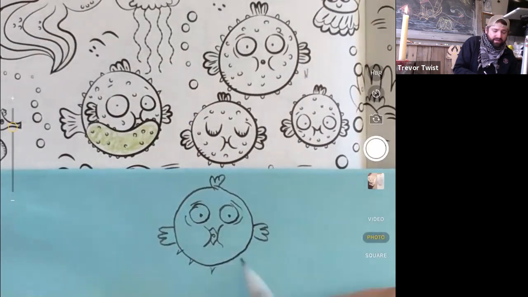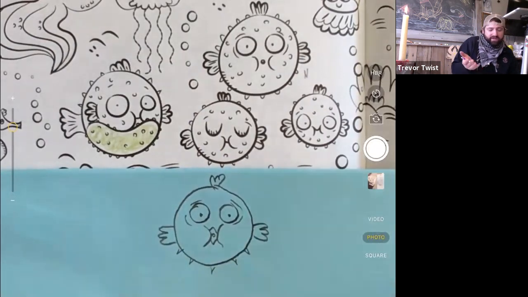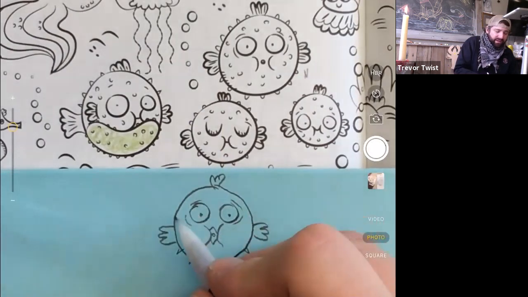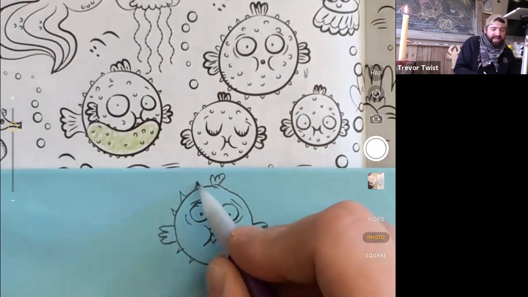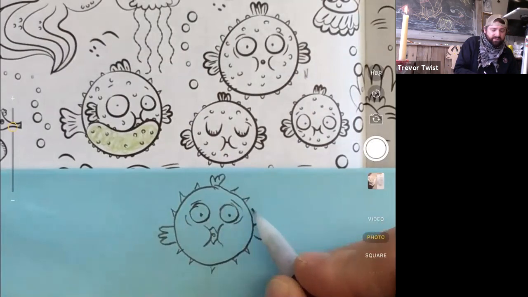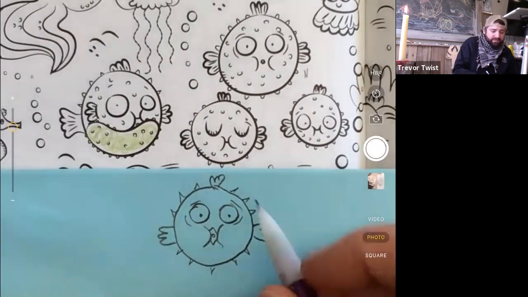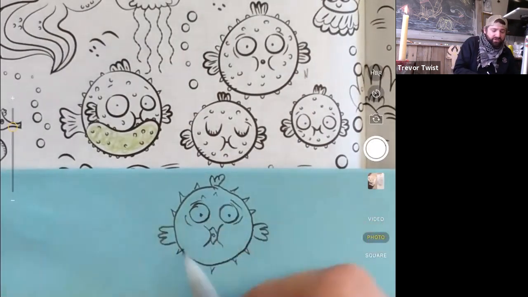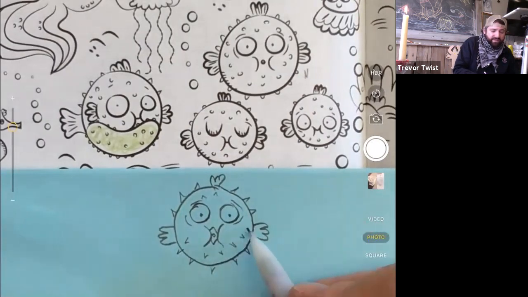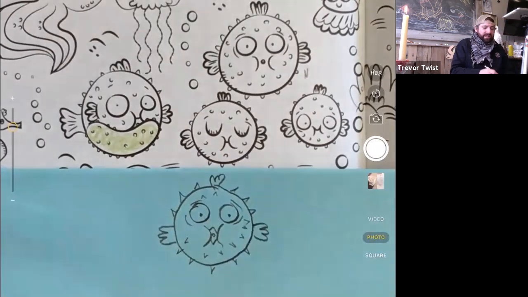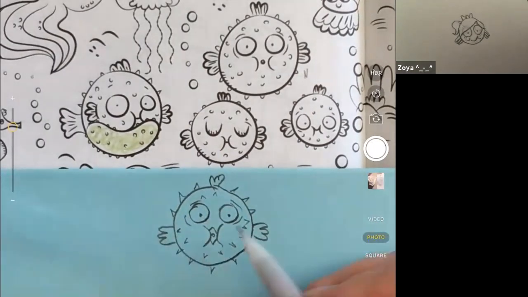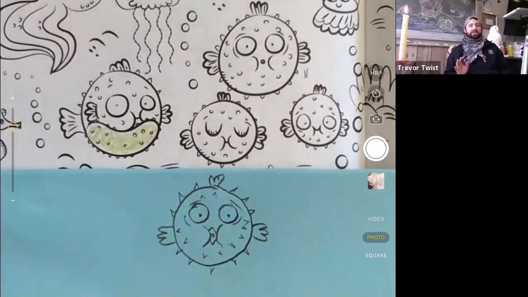There's basically 2 types of spikes. There's a spike that's seen on the side of the fish, in profile, and then there's spikes that are inside the fish, that don't go on the outside. And I feel like more is more, as long as it's not too much.